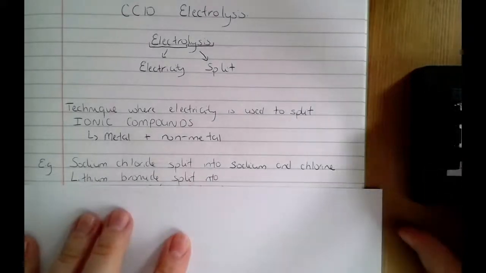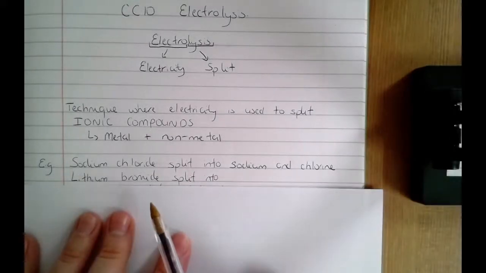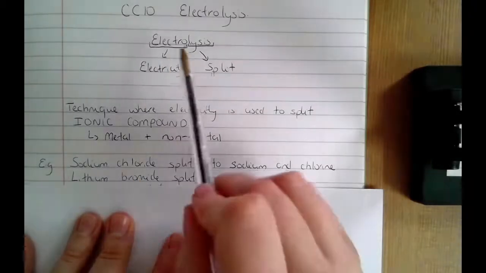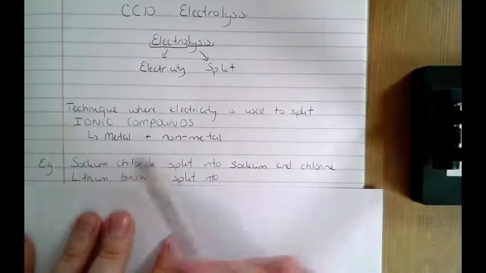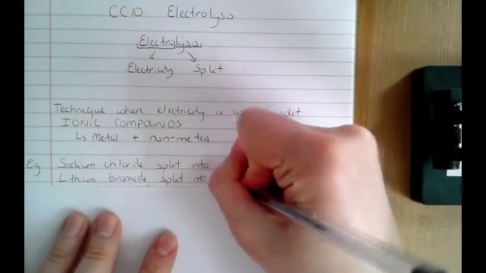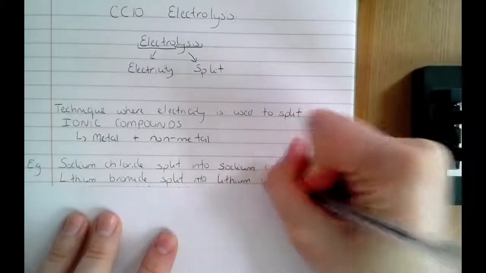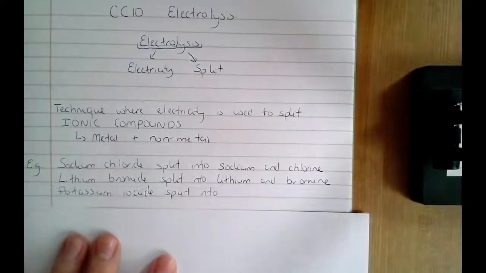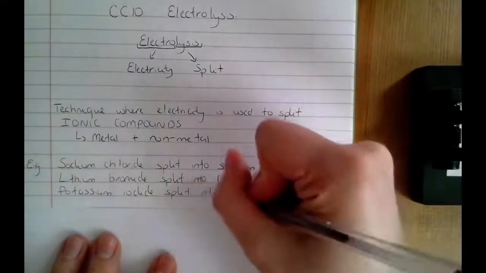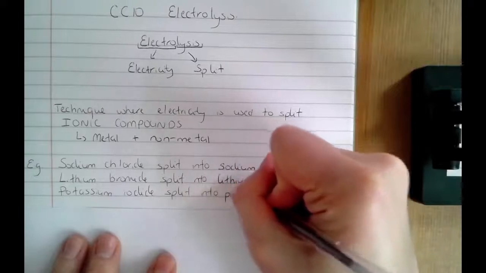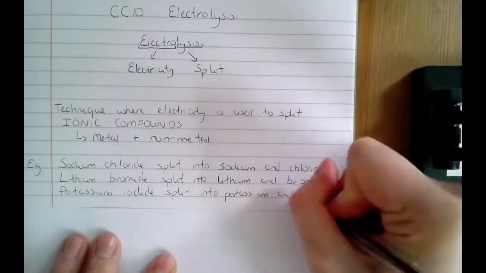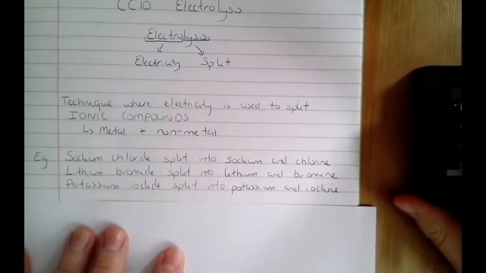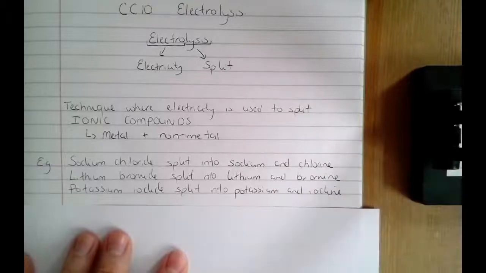That's the name of my non-metal. If we look at another example, lithium bromide. Again, it's an ionic compound because it's made of a metal, lithium, and a non-metal, bromine. And if I use electrolysis on lithium bromide, I would split that up into the metal lithium and the non-metal bromine. Again, that's bromine, not bromide. The last one, potassium iodide, would split into the metal, potassium, and the non-metal iodine. You're always writing the names of the elements exactly as they appear on the periodic table.